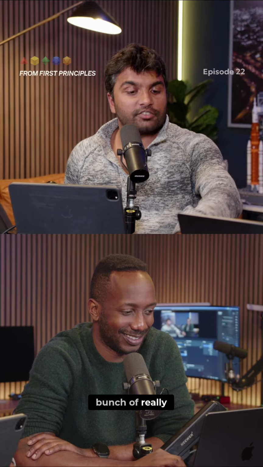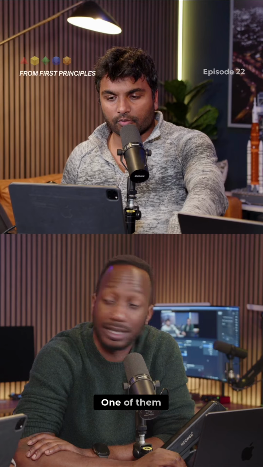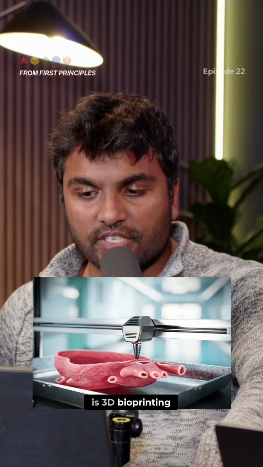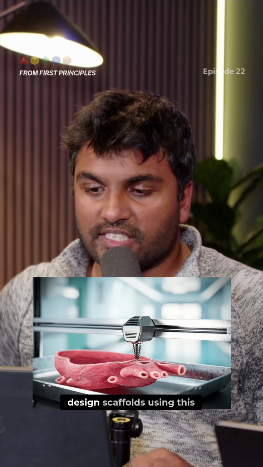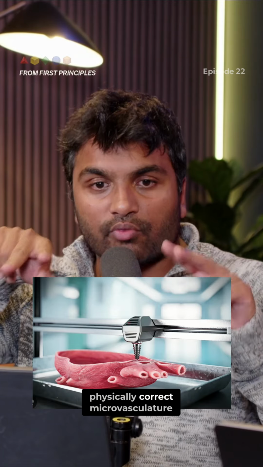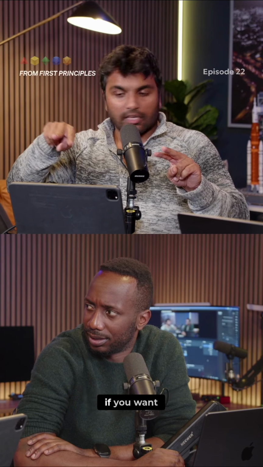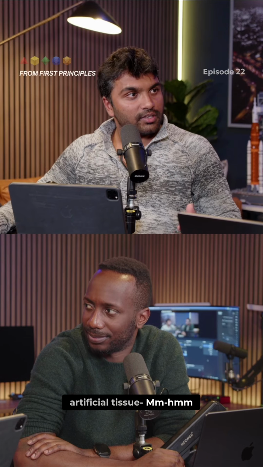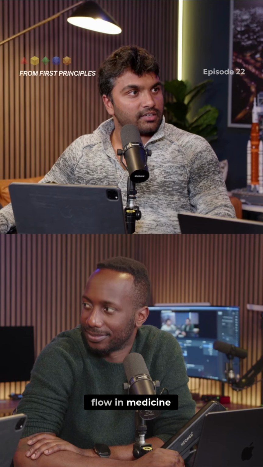There are a bunch of really cool applications that I just want to go over. One of them is 3D bioprinting. So what you can do is design scaffolds using this algorithm to create physically correct microvasculature if you want to create an artificial tissue and you want to improve blood flow in medicine, right? So now we basically have a pathway to 3D print things that can be integrated into our system.